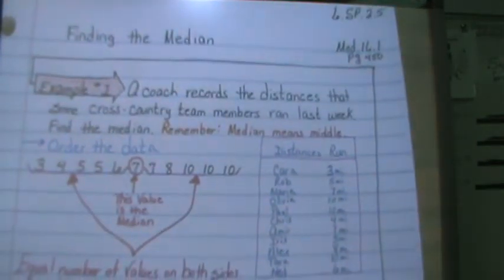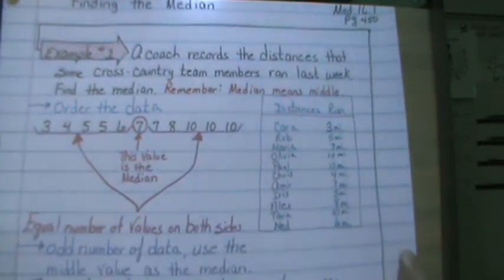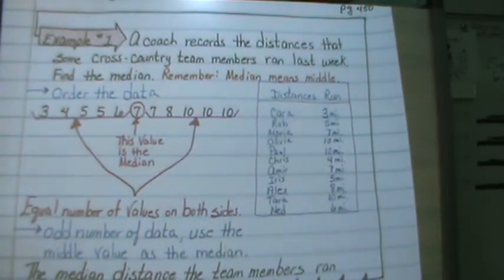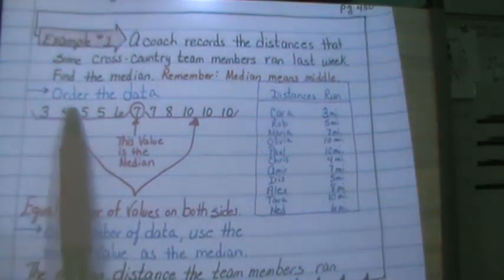Now we're going to find the median. We're still in 16.1, finding the median. Example 1, I'm on page 450, and you can find page 450 on the document that you downloaded from Focus. A coach records the distances that some cross-country team members ran last week. Find the median. Now you have to remember, median means middle. The very first thing you have to do is order the data.